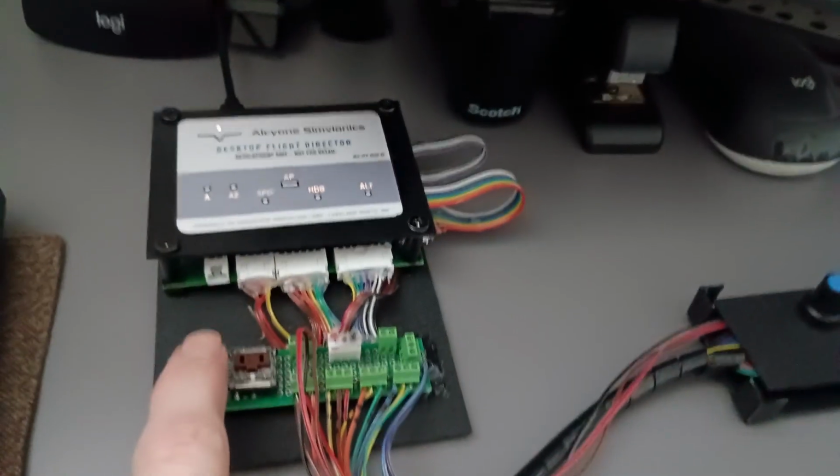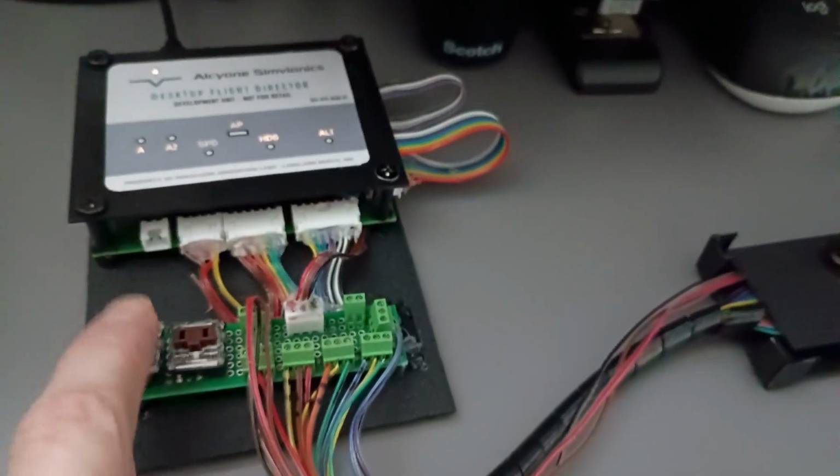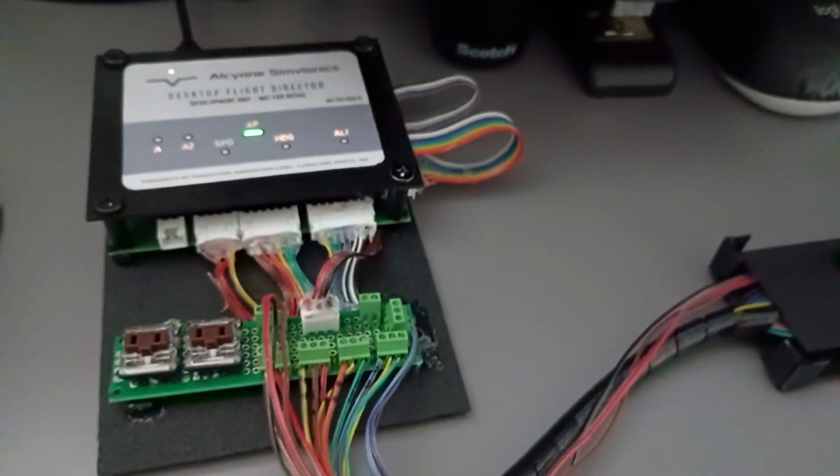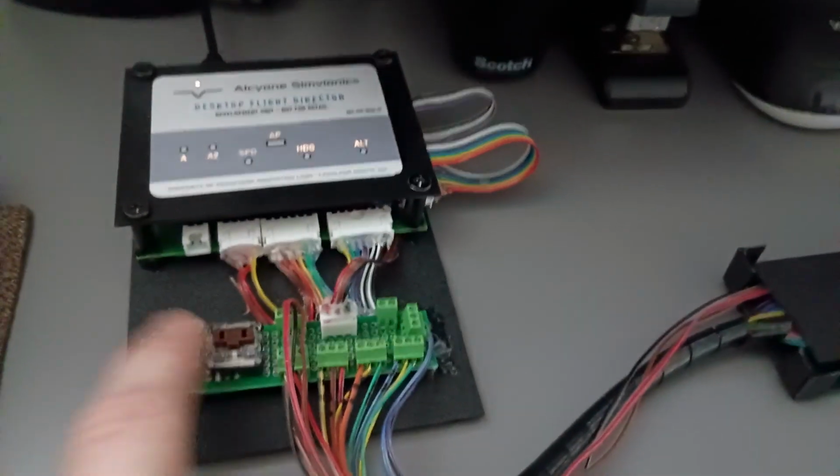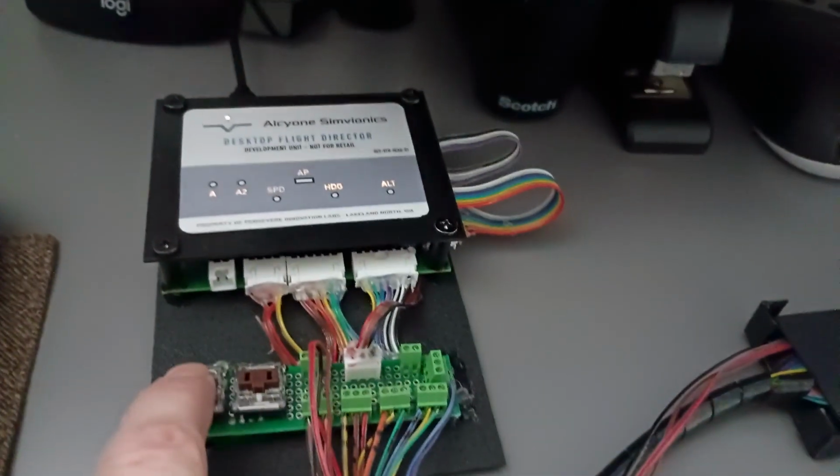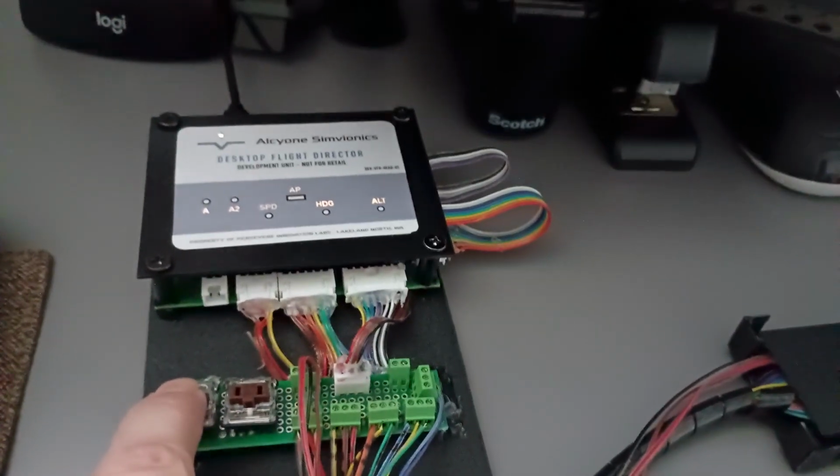AP button, go ahead and push it. Now, I do have a grounding issue with the panel lights on here, so sometimes it doesn't want to light up exactly right when I push it, but we'll see what happens, and it did this time. Yay. Same thing, we'll turn it off. And if you press and hold, it will go into power standby.